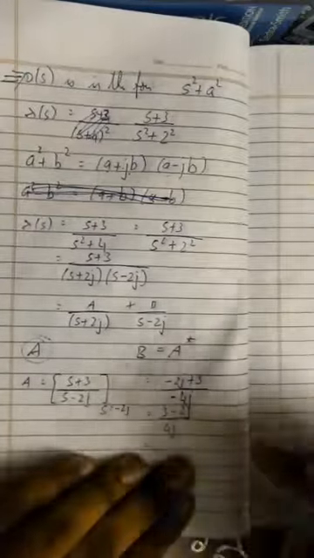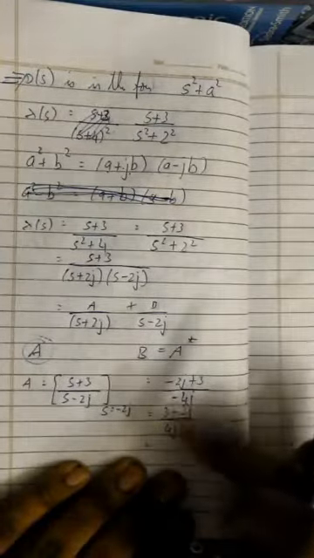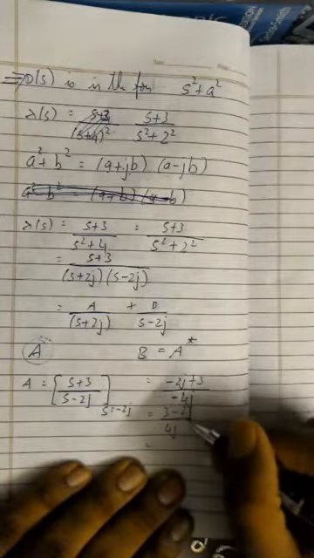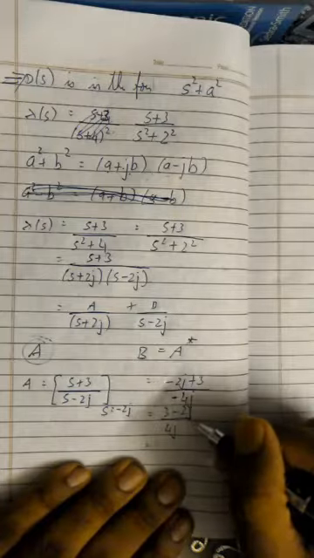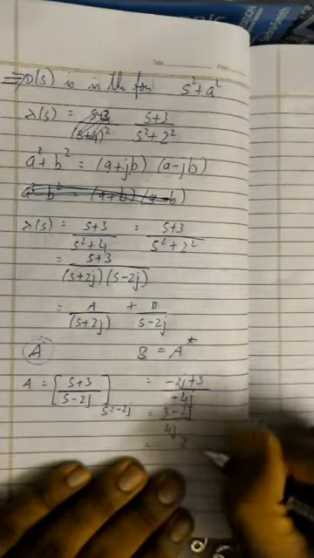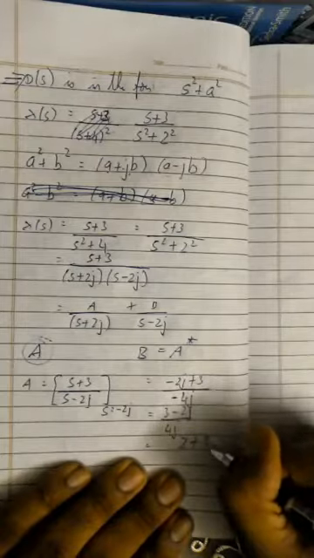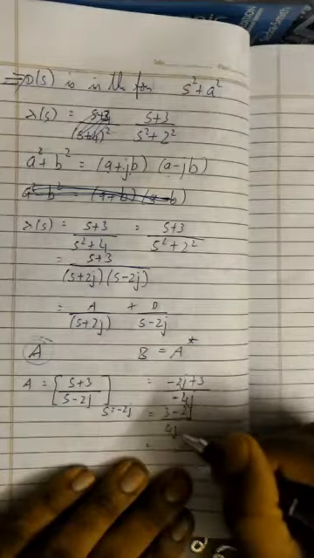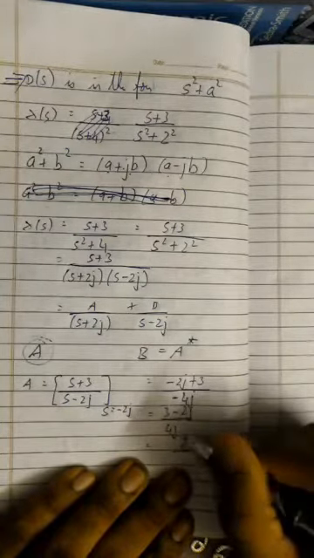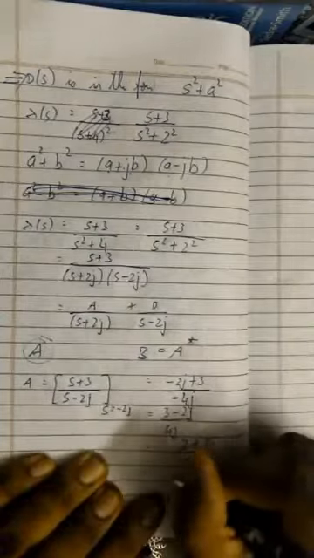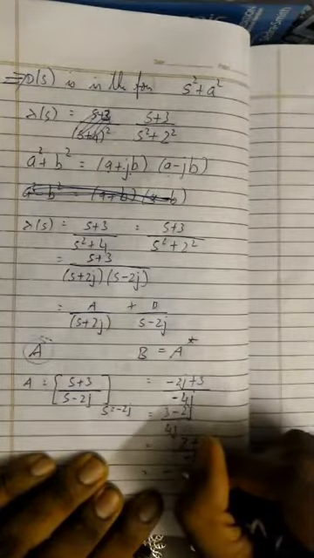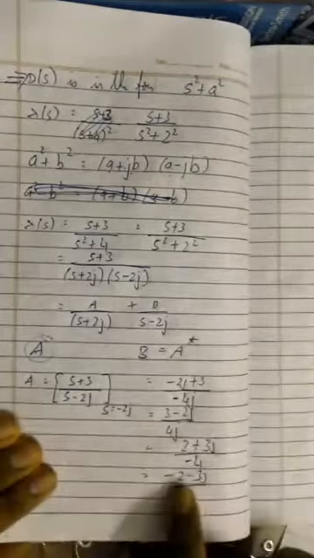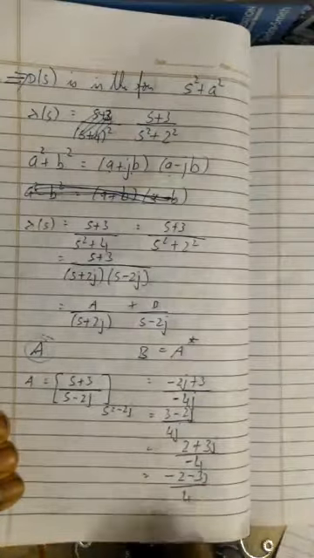In the numerator, -2j times j, since j times j is -1, gives 2, so it becomes 2 + 3j. In the denominator, multiplying by j gives -4. So this is nothing but (-2 - 3j)/4, that is, -2/4 - 3j/4. This is the value of A.